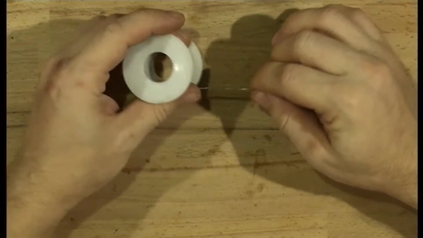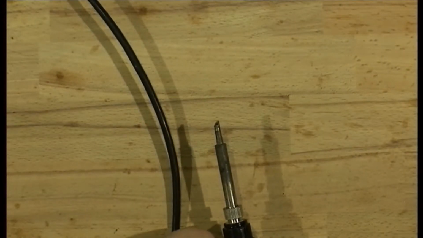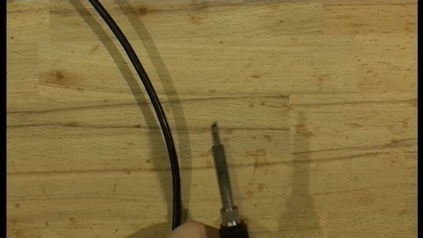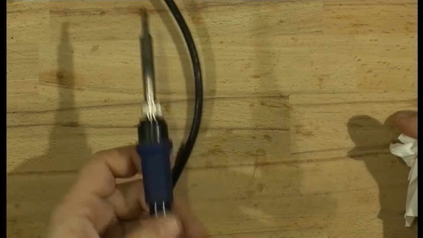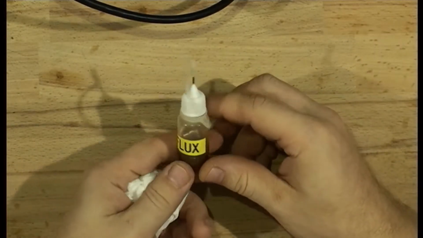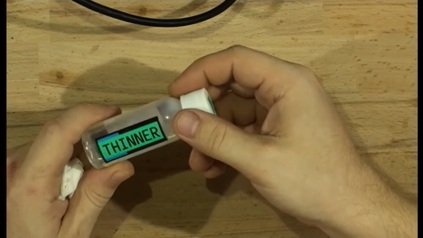I usually set mine to 360 degrees, and I use this tip. As you can see, it's dirty, so I need to clean it. Once it's hot, then you'll be able to clean it. First of all, RA type flux is good for strong connections, so you can buy that usually on eBay. To clean it off, I use paint thinner or lacquer thinner.